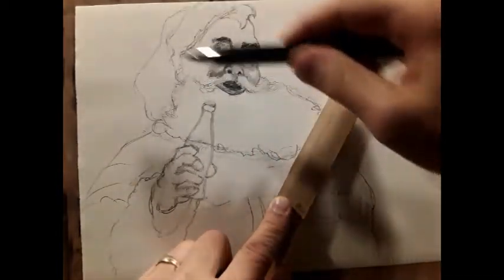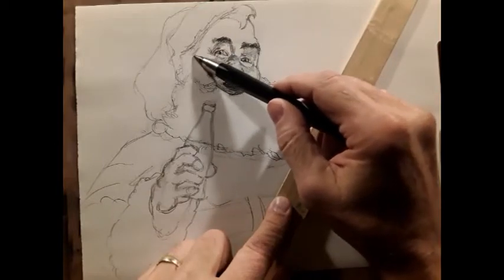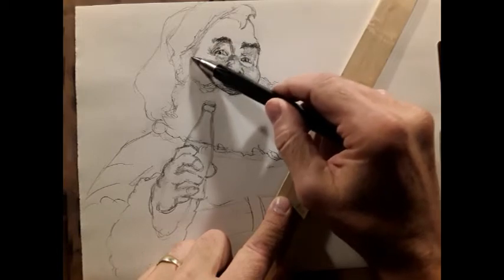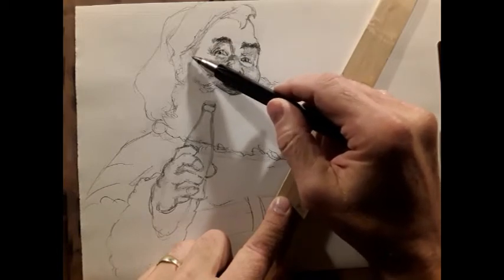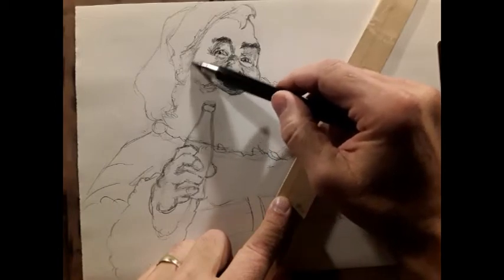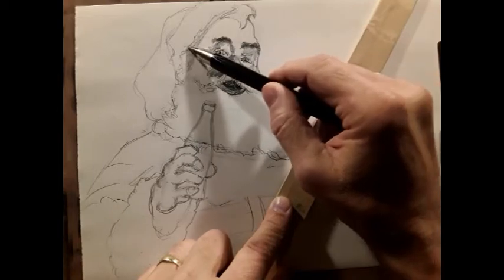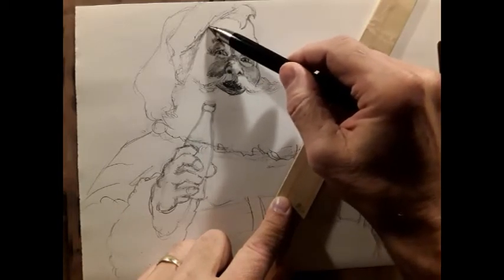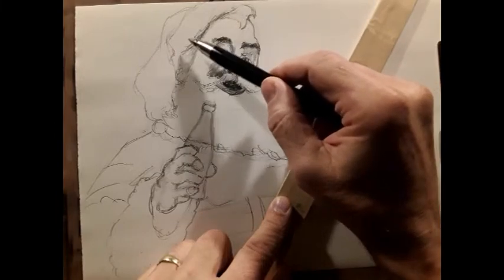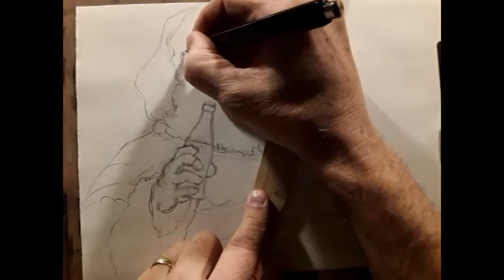There's a bright light shining down from the upper left. A little bit of gray right here defines the edge of his hair in front of his ear. Then up here, this is underneath the edge of his cap. Our little curly hairs right here.